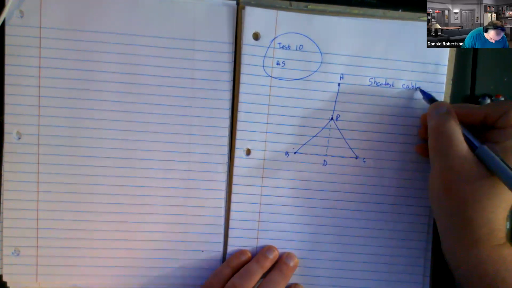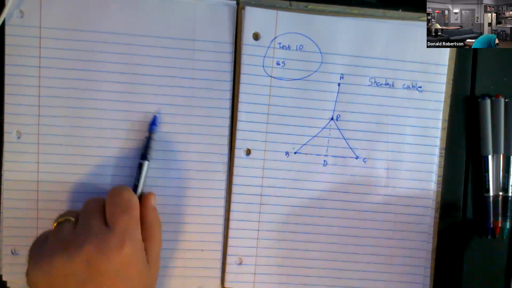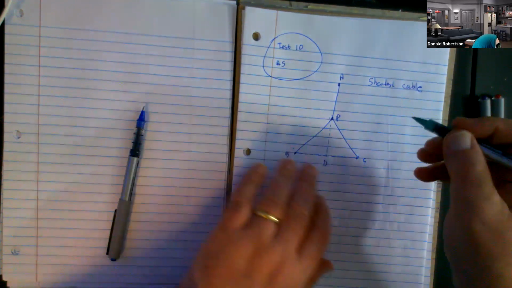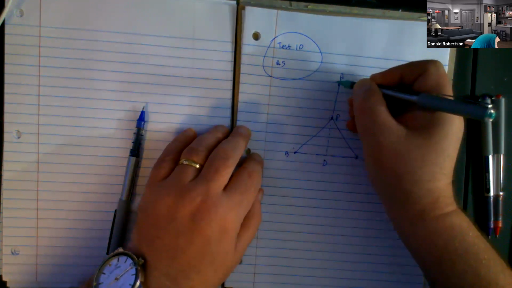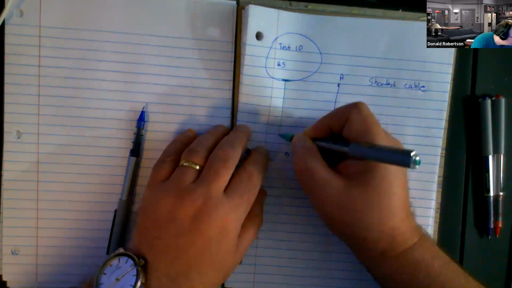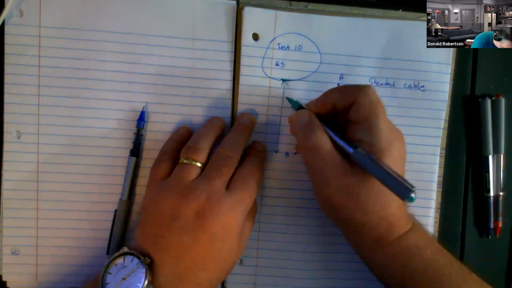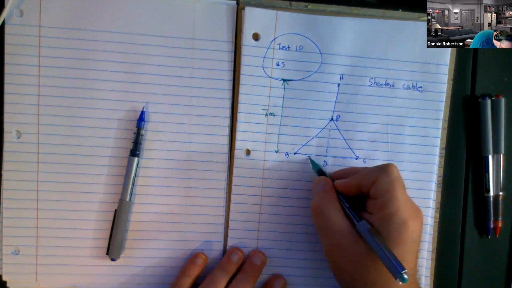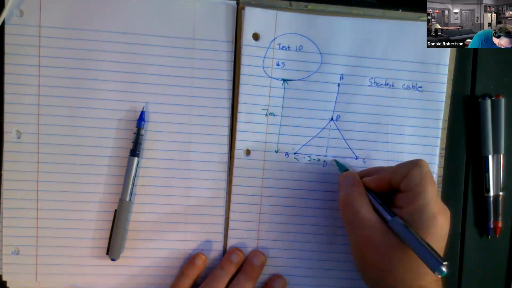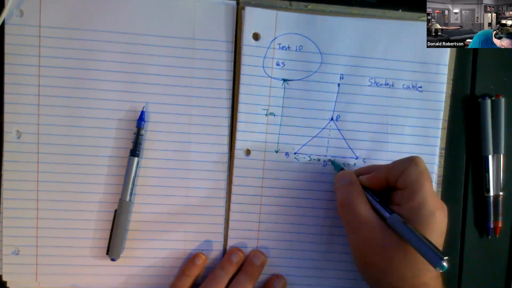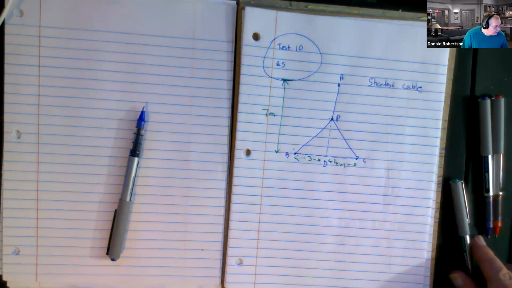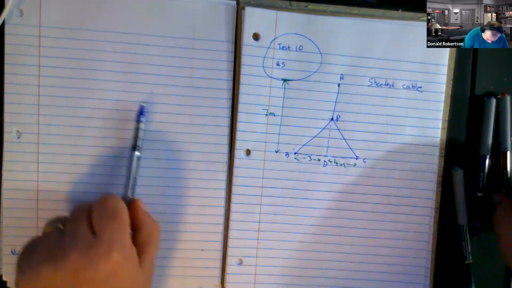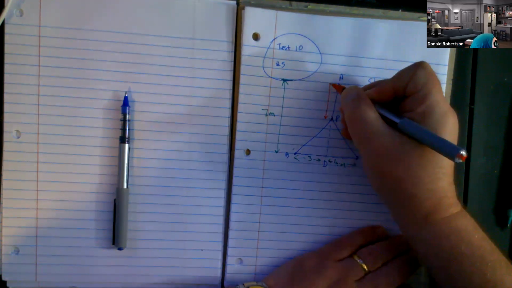Now they do give us other numbers that we will be using. For instance, the distance from A all the way down here, in my version, is 7 miles. This distance from here to here is 3 miles. And this distance from here to here is 4 miles. And that distance, because we don't know what it is, we're going to make X.